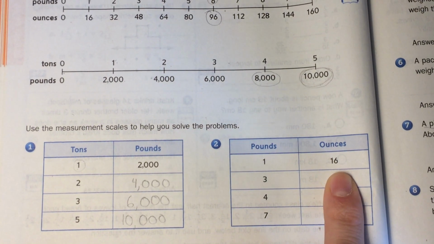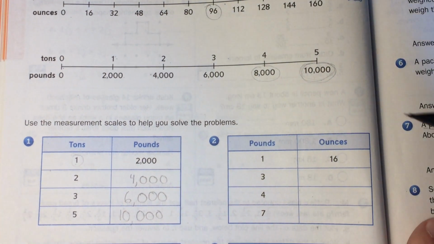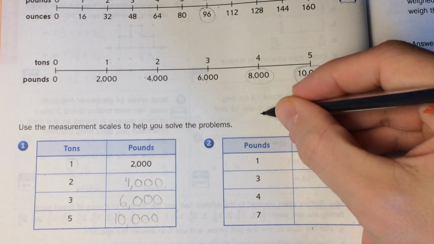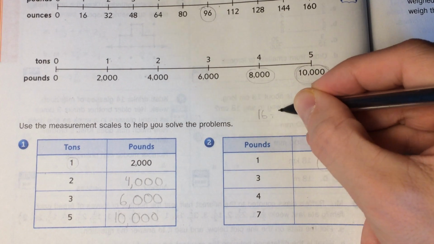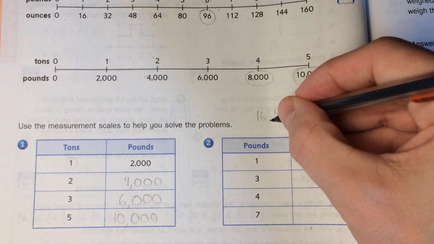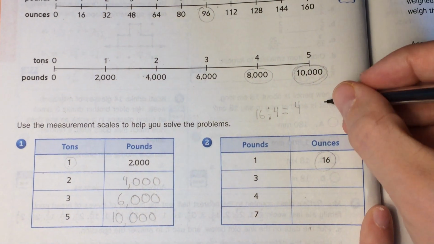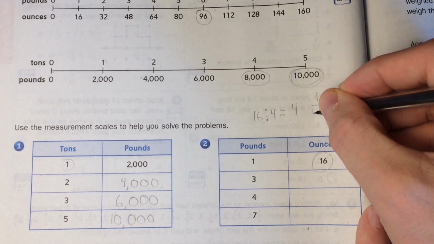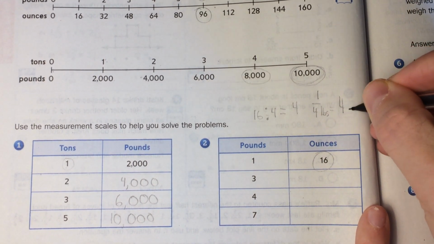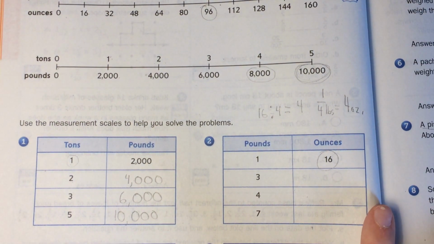So we have 3/4 of a pound. So that means we'll need to break this 16 into 4 pieces. And I would ask myself, what's 16 divided by 4? And I know 4 goes into 16 4 times. So that means 1/4 pound equals 4 ounces. Hopefully that shows up on screen. It looks like it does.